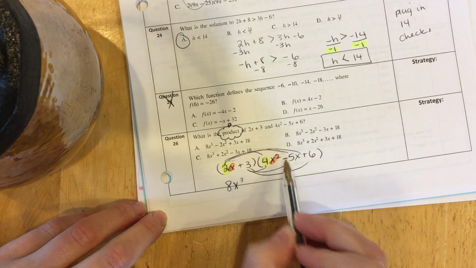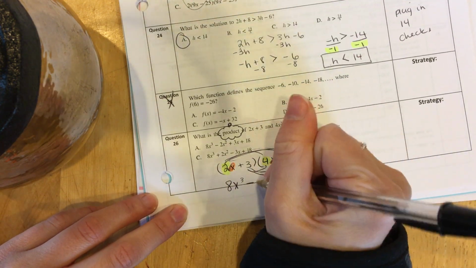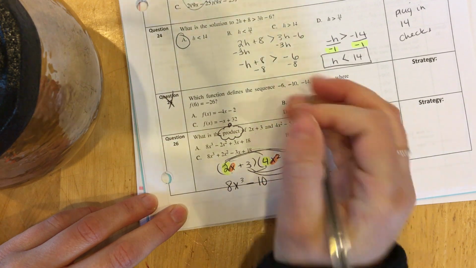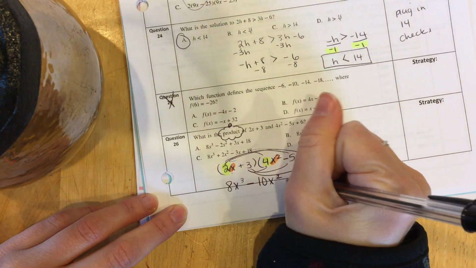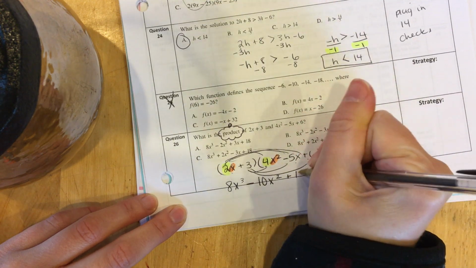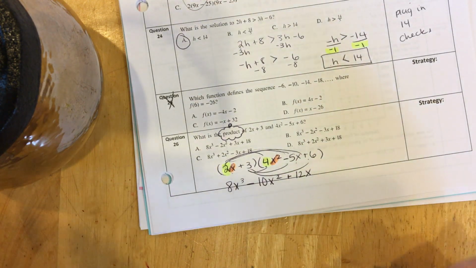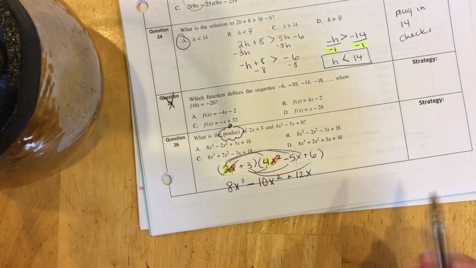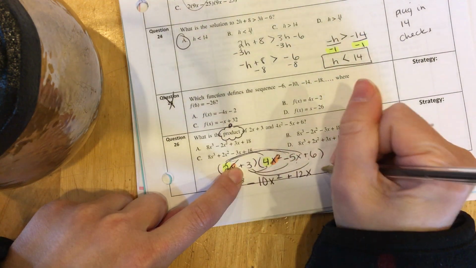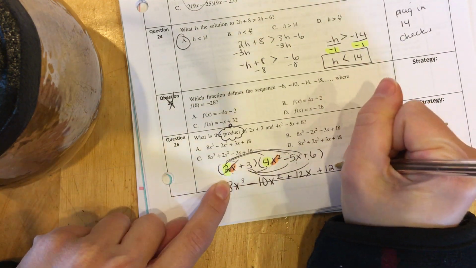So 2 times negative 5 is negative 10. x times x, x squared. Then 2x times 6. So you can only multiply the 2 times the 6 to get 12. The x has nothing to multiply to, so it drops. All right, so we're done with that one. Now we have to multiply 3 by each one of those terms. So 3 times 4 gives me 12x squared.